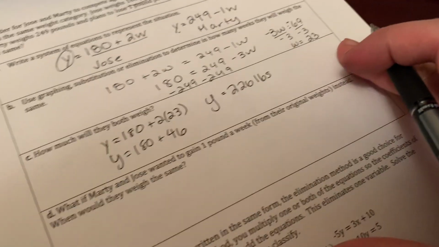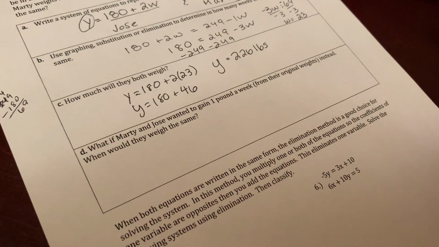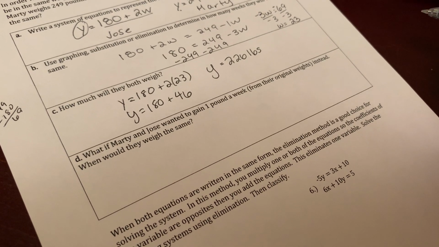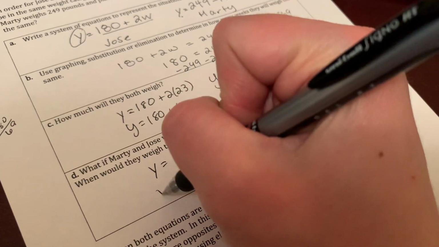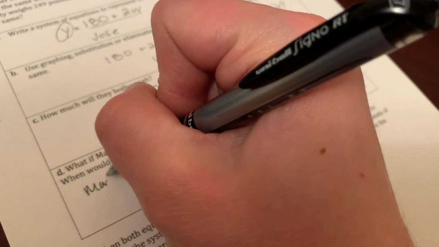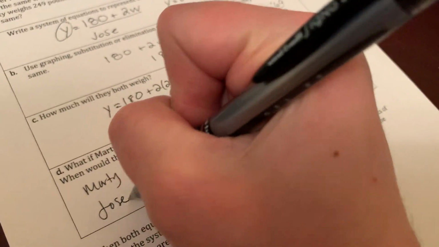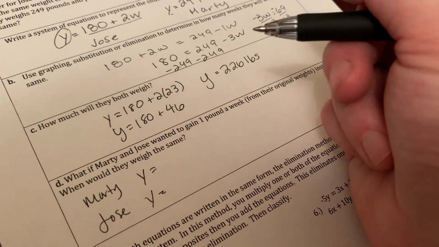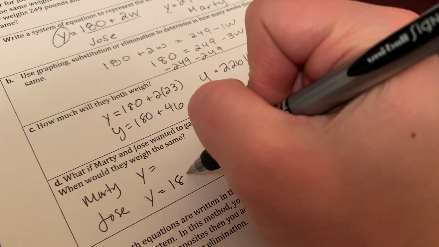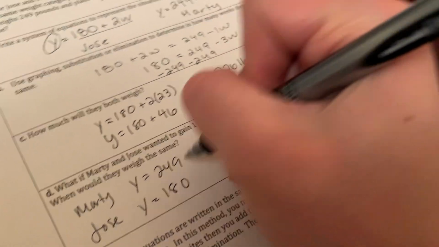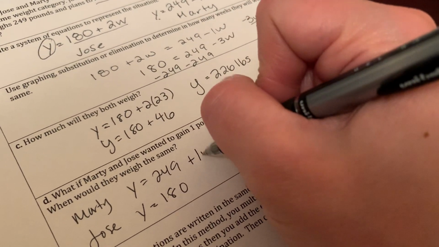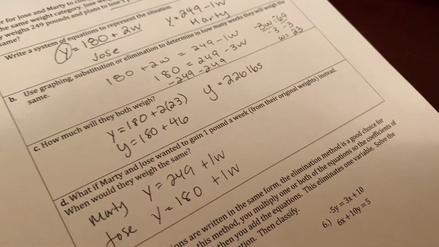Okay. All right, and it said, what if Marty and Jose wanted to gain 1 pound a week from their original weights? So here is Marty, here is Jose. And Jose is 180. Marty is 249. And they wanted to gain 1 pound a week.